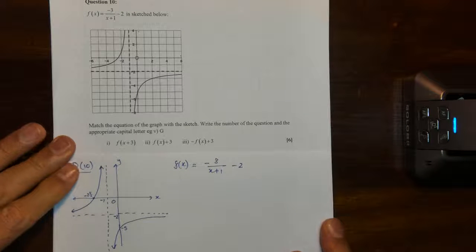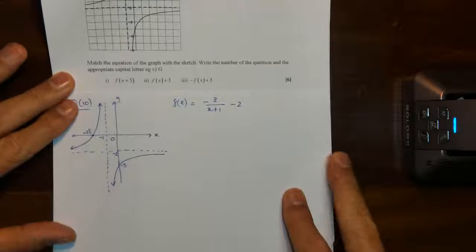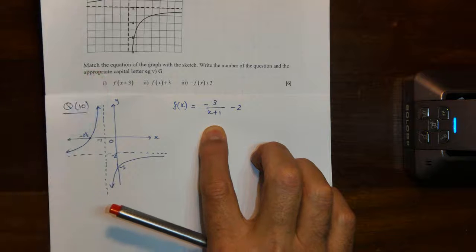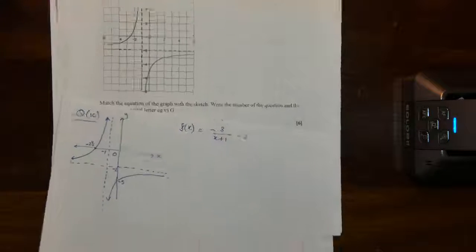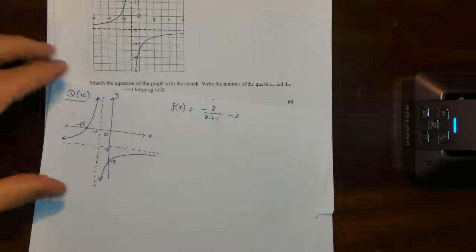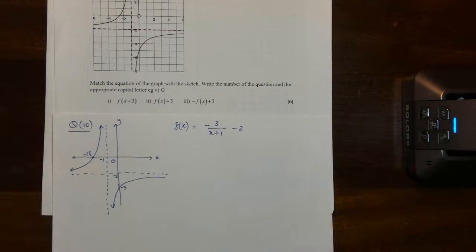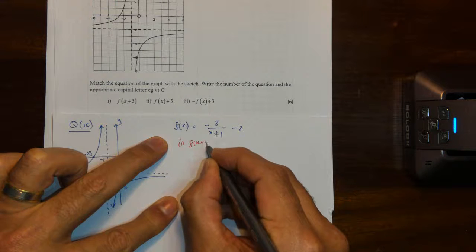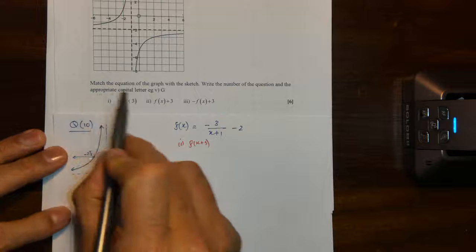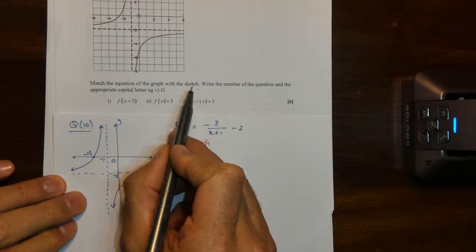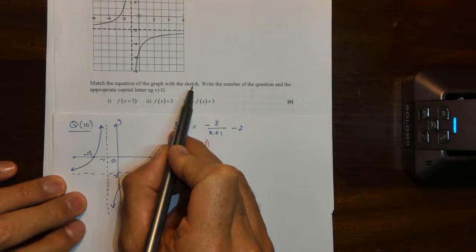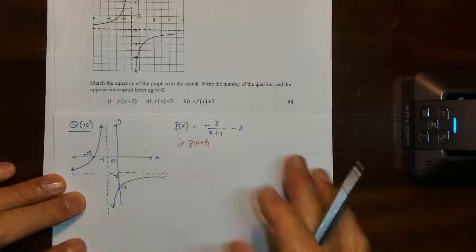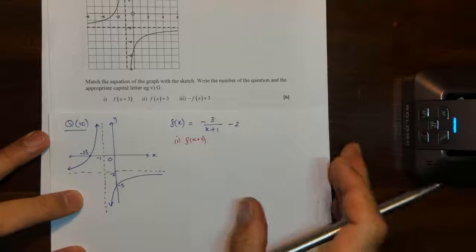And before we're even going to look at the rest of the question, we are going to look at how those three transformations that we gave you on the question paper transform this mother curve. Okay, so I'm going to work with them for a while. The first transformation they asked us is f of x plus 3. Now remember, the question says the following: match the equation of the graph with the sketch. Now you got the sketches in the exam, we'll look at them just now. Write the number of the question and the appropriate capital letter pertaining to this particular transformed function.